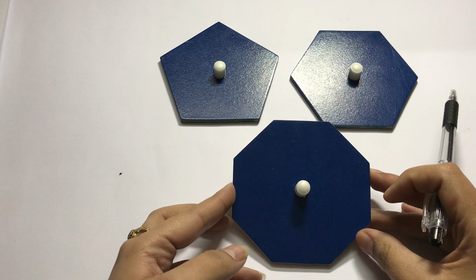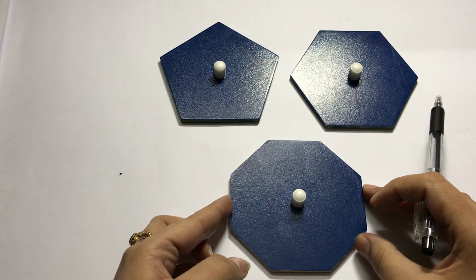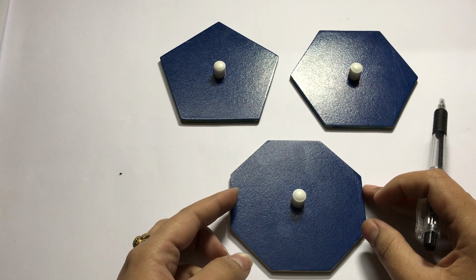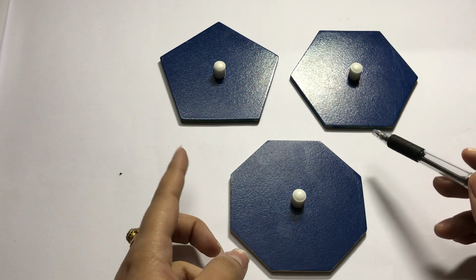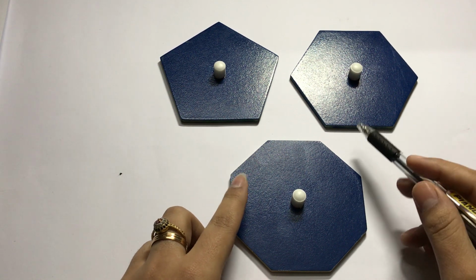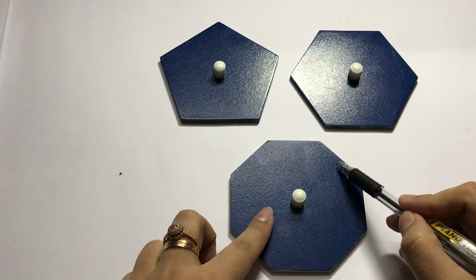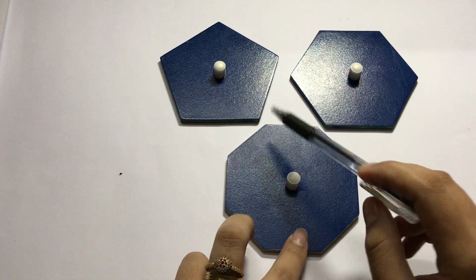A shape with 8 sides and 8 corners is known as an octagon, and octa is a Greek word for 8. An octagon has how many sides? Yes, it has 8 sides and 8 corners, right? So we have learnt about 3 polygons.